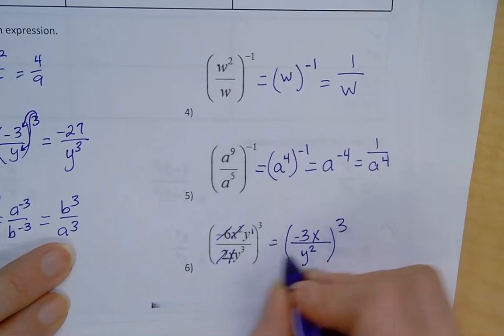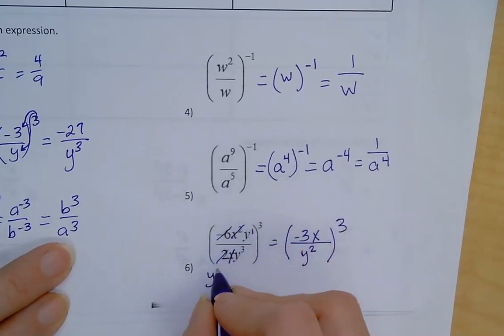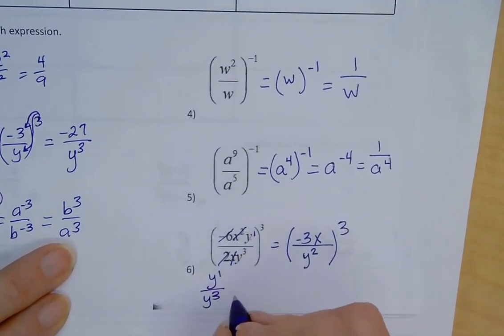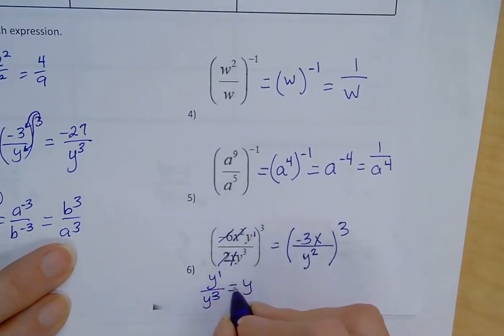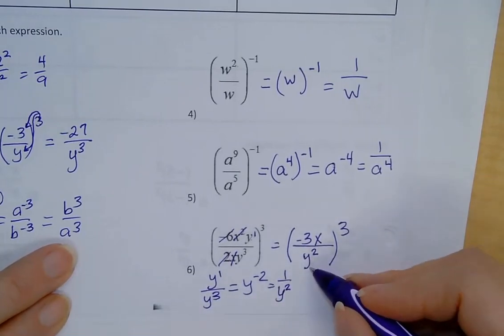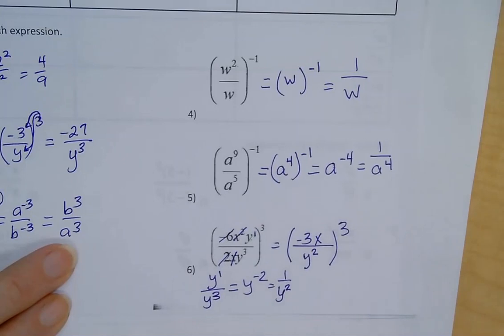Okay, so I'm also going to show you if I had y to the 1, just this little part of it. If I had y to the 1 over y to the 3, you know that equals y to the 1 minus 3, so it equals y to the negative 2. And of course we want that to be 1 over y squared. So that's the other way to look at how I ended up with my y squared in the denominator.